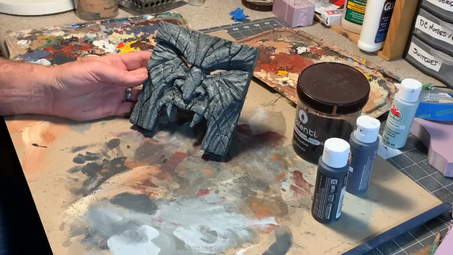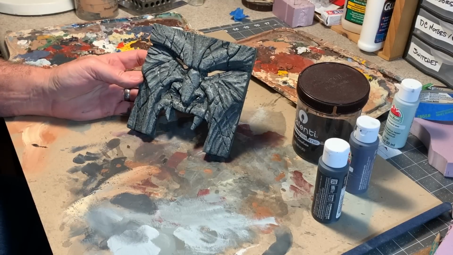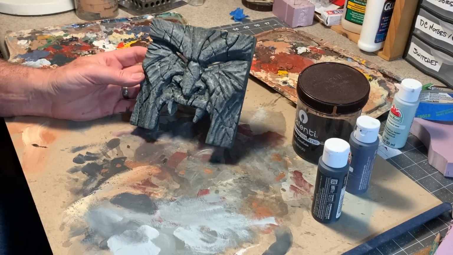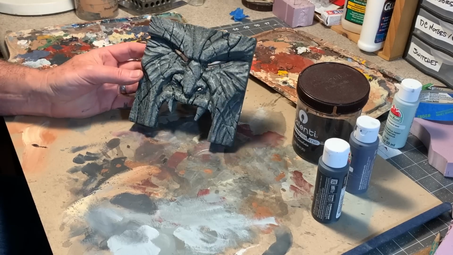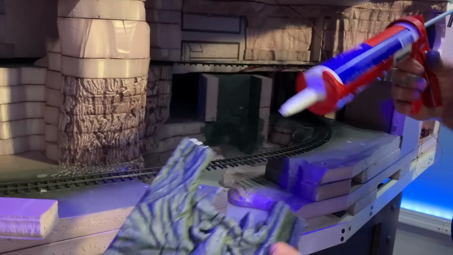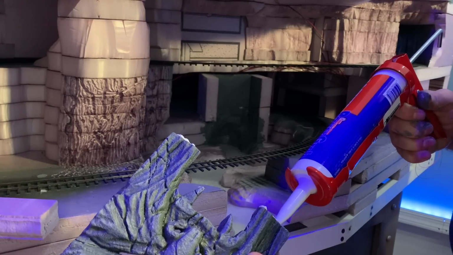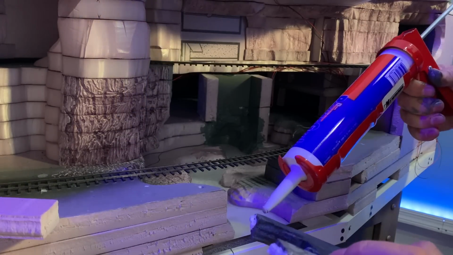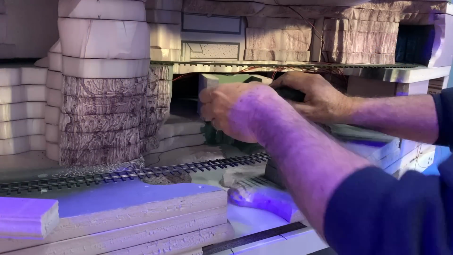All right, I think that'll work for our stone face of doom. Let's go put him in the scene. Well, the old Loctite power grab. Let's see, right about there.